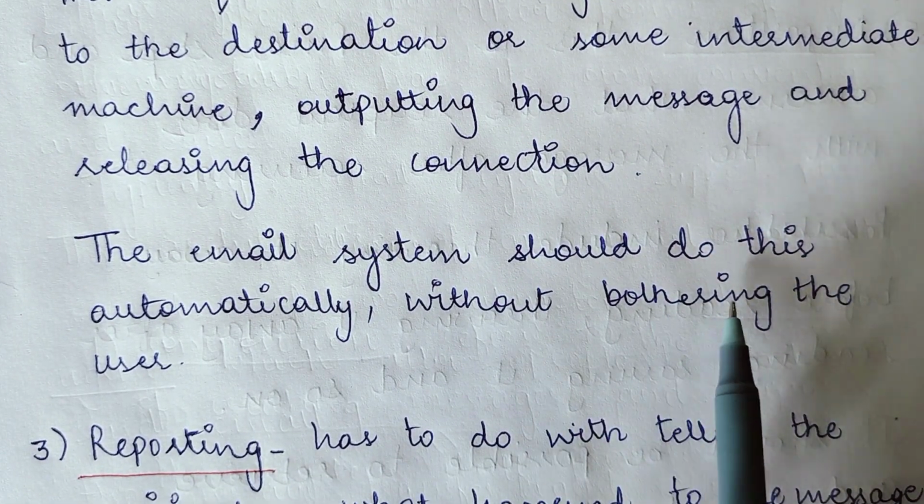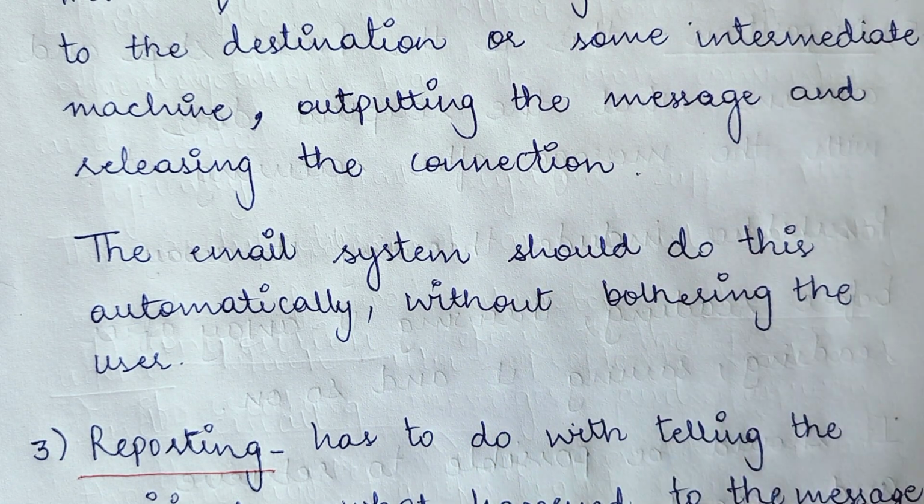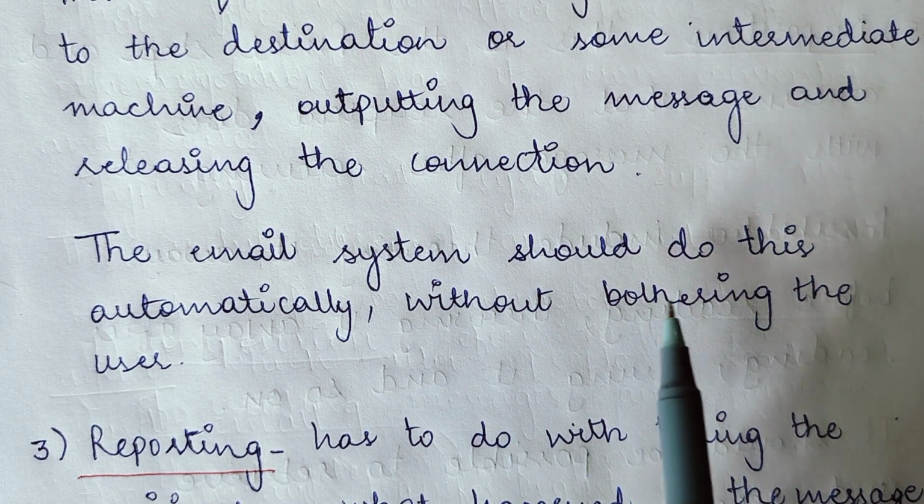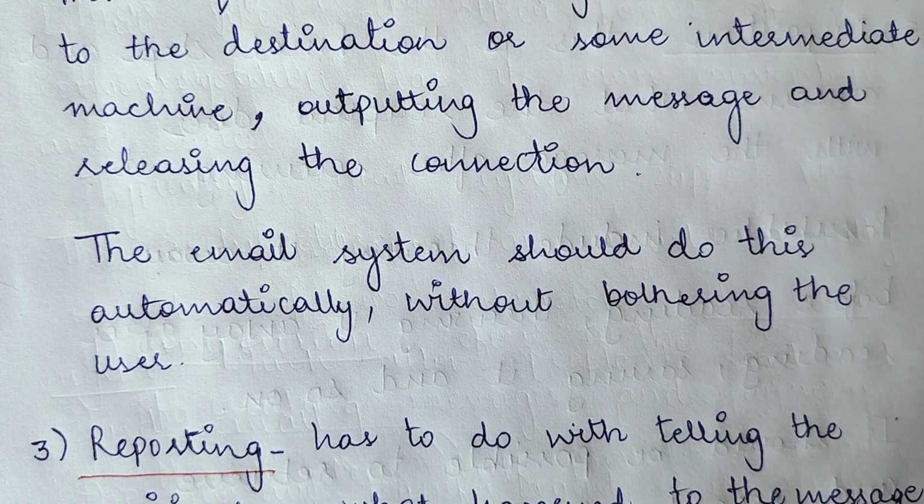The email system should do this automatically without bothering the user. Now you see all this is happening in the background without you even realizing it, right? You simply click a button and you think that your message has been transmitted without anything happening in between. But this is all that is happening in between. Without you even knowing, the connection was established, the message was transferred, and then the connection was released after the message was transferred.